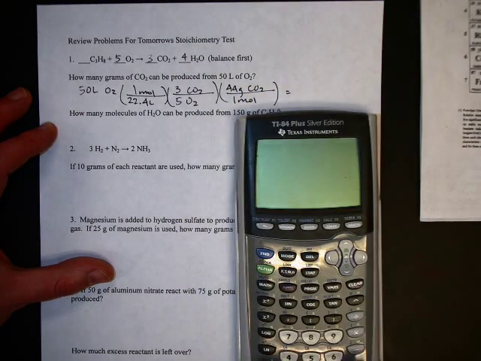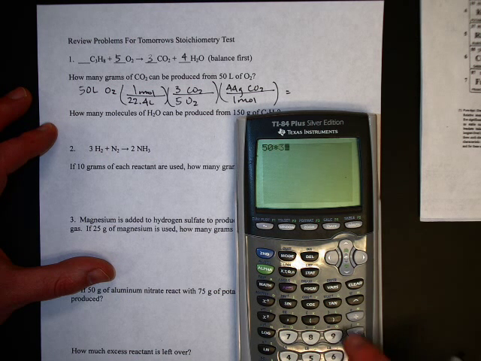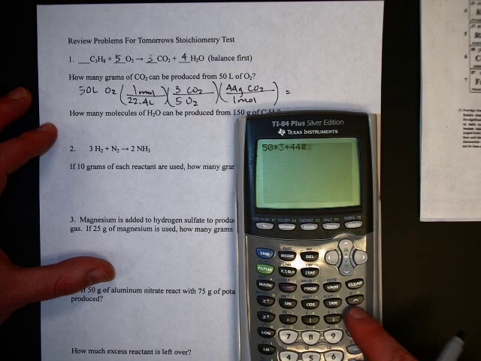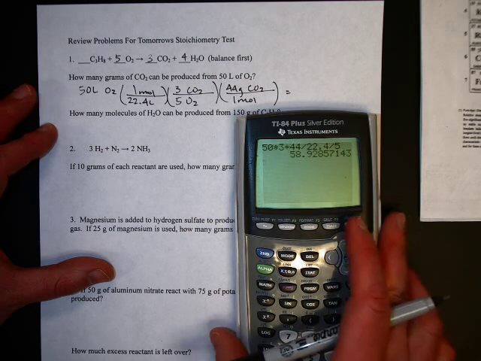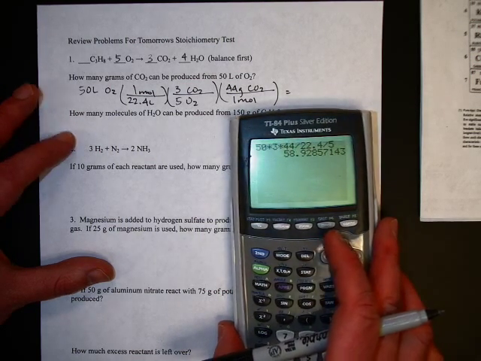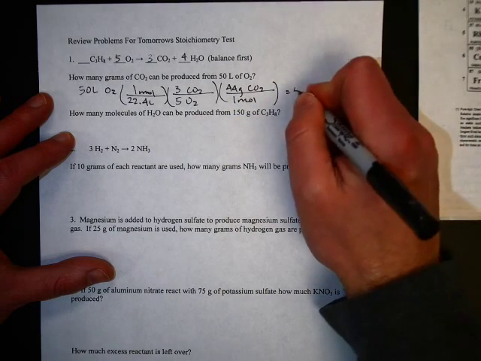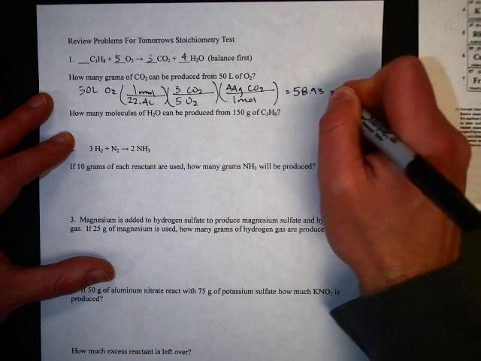When you solve, take 50 times 3 times 44 divided by 22.4 divided by 5. You get about 58.93 grams of carbon dioxide.